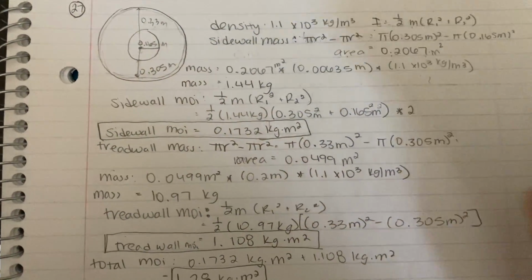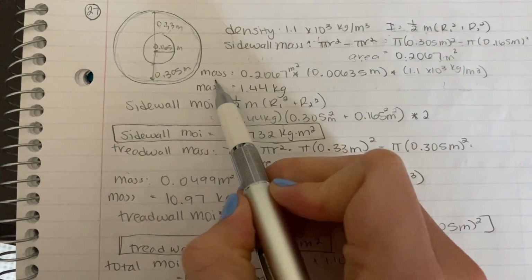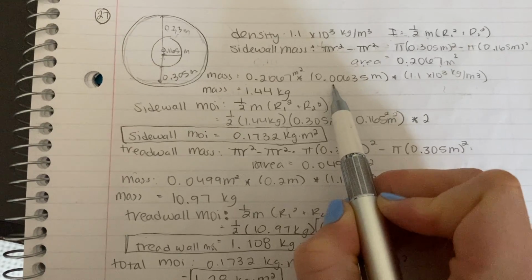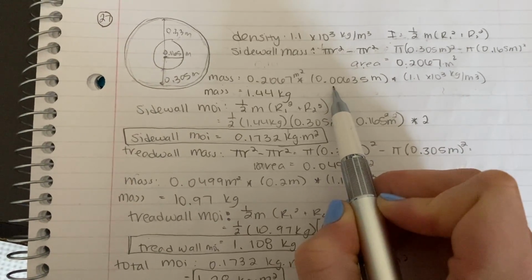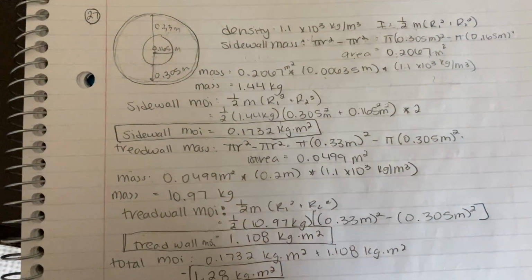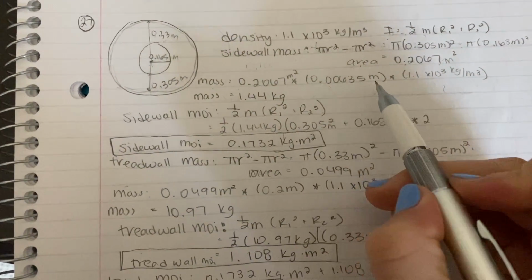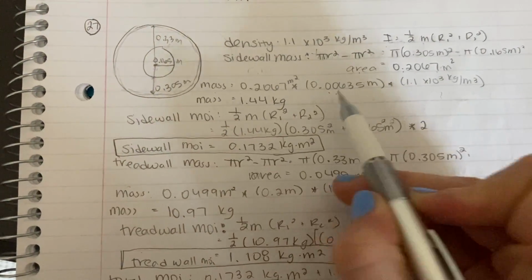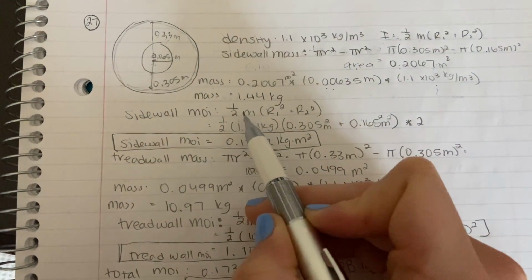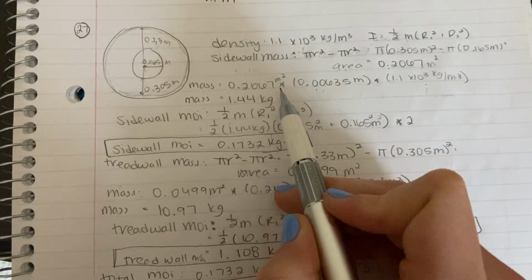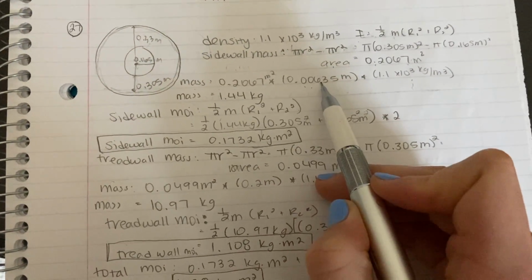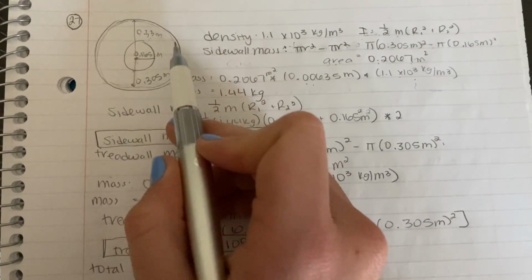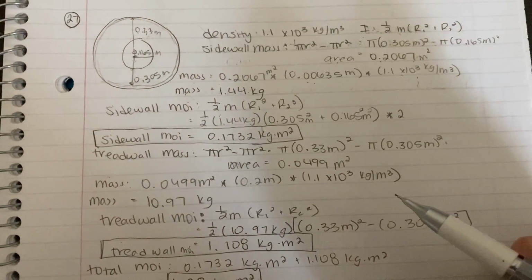meters squared. So then the mass is going to be the area times the thickness. It tells you that the walls have uniform thickness 0.635 centimeters. So that's going to be 0.00635 meters, because we want to find the volume of this little area and then multiply the volume by the density to get the mass. So 0.2067 meters squared times the thickness, and then you multiply that by the density, and you get the mass of the sidewall is going to be 1.44 kilograms.